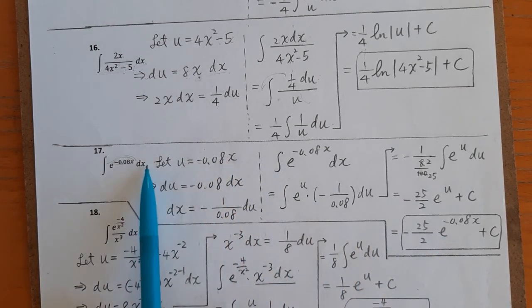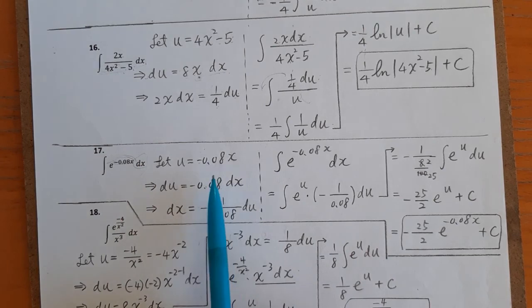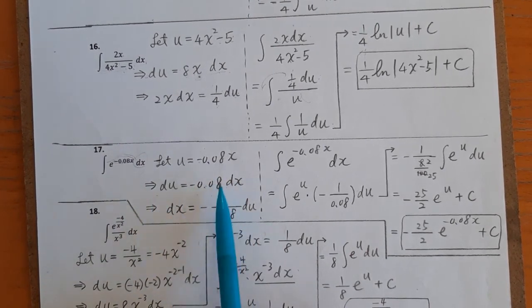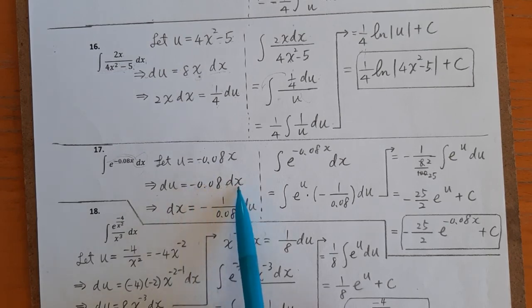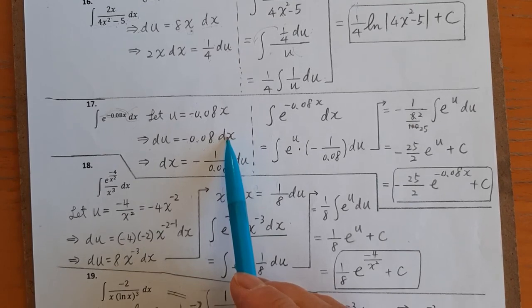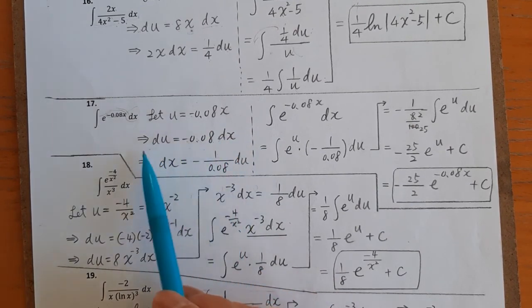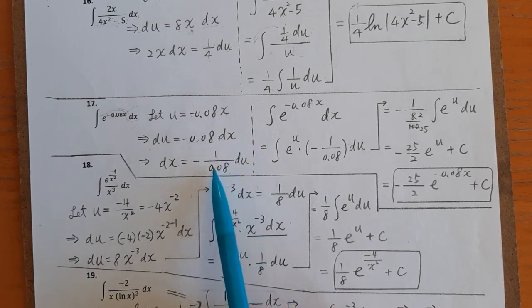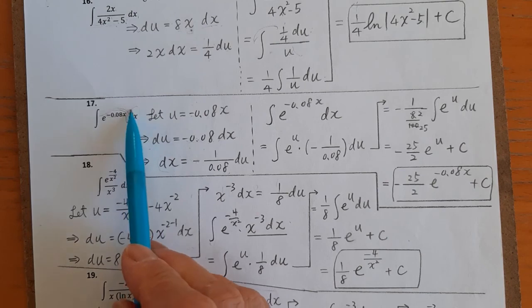And here just one dx. So I divided by negative 0.08 both sides. Divided by negative 0.08 and get dx. Cancel. And this side divided by negative 0.08. So become 1 over 0.08 du.